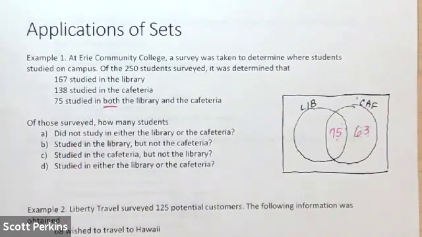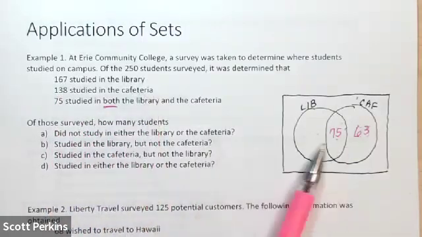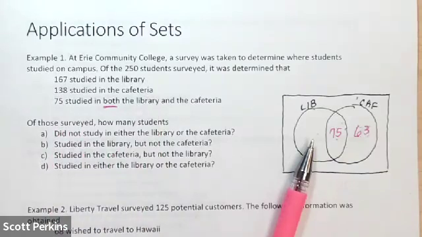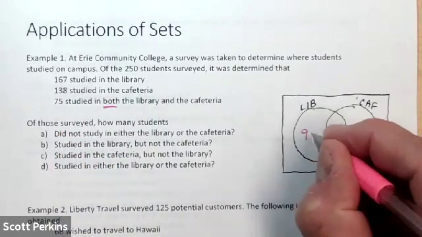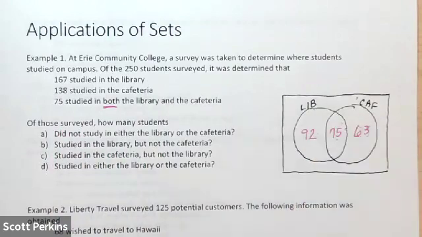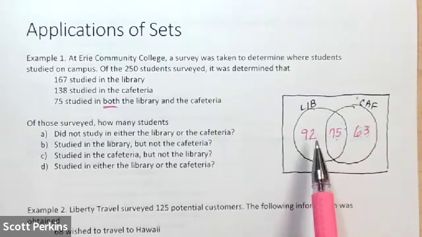So do this. I'm going to give you 15 seconds. 167 studied in the library. So what are you going to write in this part of the library circle? And what did you write in there? Where'd you get the 92 from? That's 100% correct. Yes, taking the 167 and subtracting 75 from that. So now, between 92 and 75, when I add those together, I have 167 students in the library circle.